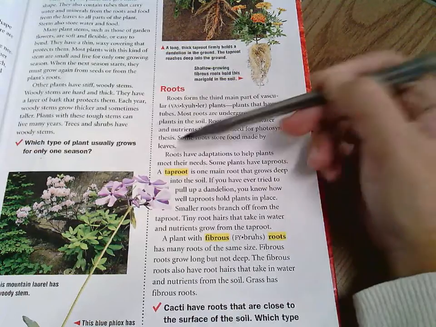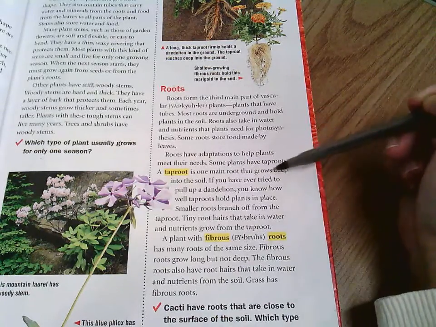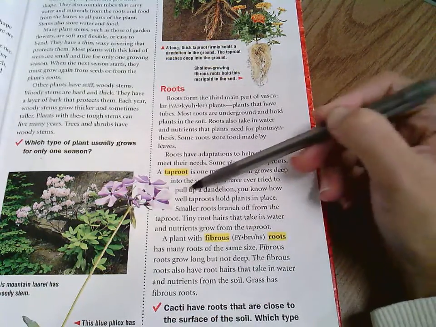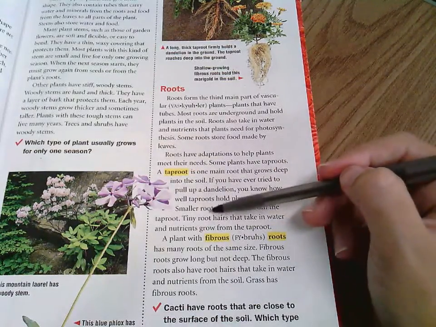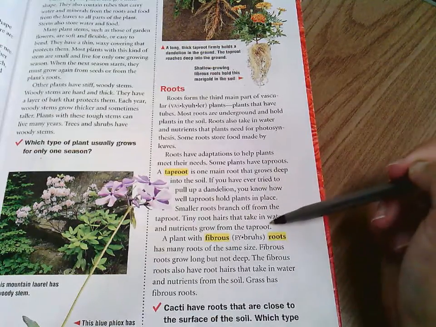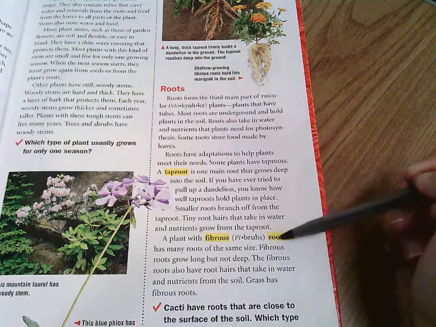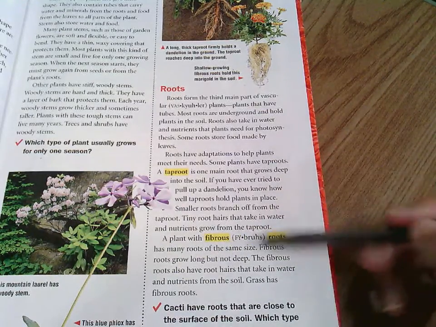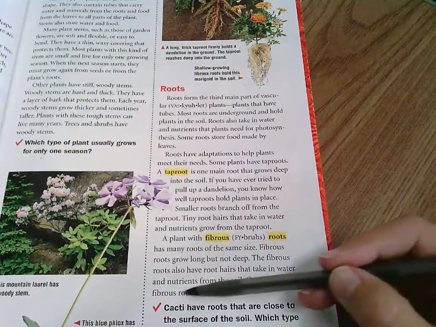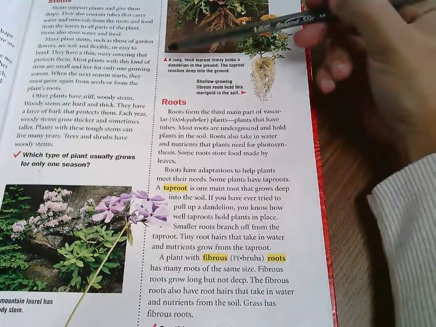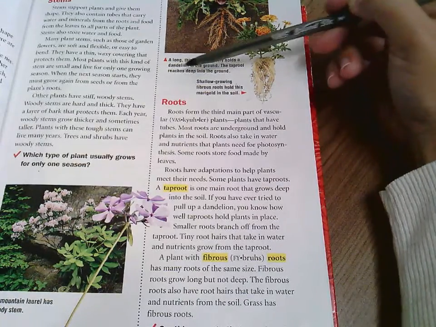Some plants have taproots. A taproot is one main root that grows deep into the soil. If you have ever tried to pull up a dandelion, you know how well taproots hold plants in place. Smaller roots branch off from the taproot. Tiny root hairs that take in water and nutrients grow from the taproot. A plant with fibrous roots has many roots of the same size. Fibrous roots grow long but not deep. The fibrous roots also have root hairs that take in water and nutrients from the soil. Grass has fibrous roots. A long, thick taproot firmly holds a dandelion in the ground. The taproot reaches deep into the ground.